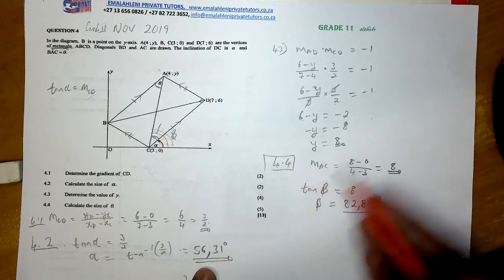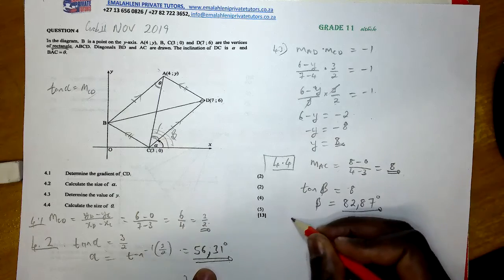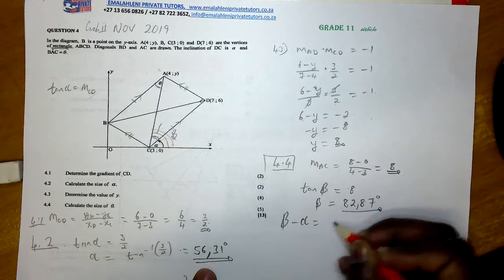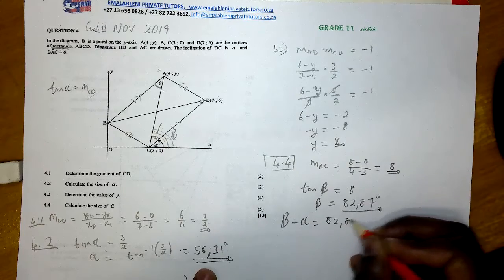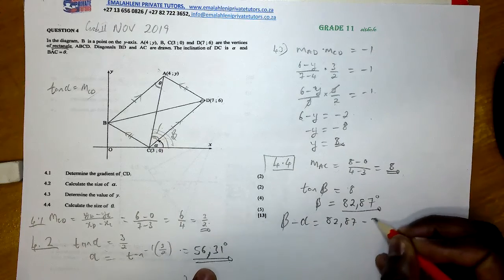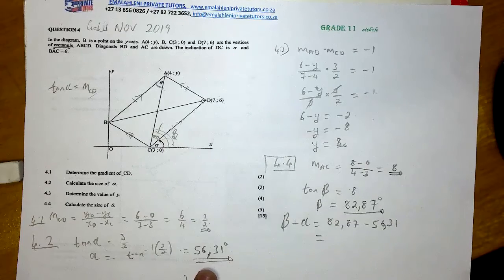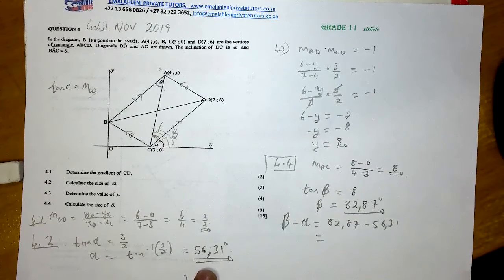Now with 82.87 degrees, we subtract the alpha that we got already, which is 56.31, so that we can get this small angle. We're going to say beta minus alpha, which is 82.87 minus 56.31.